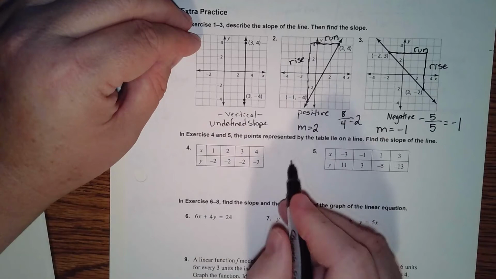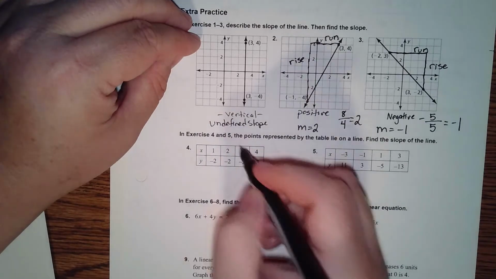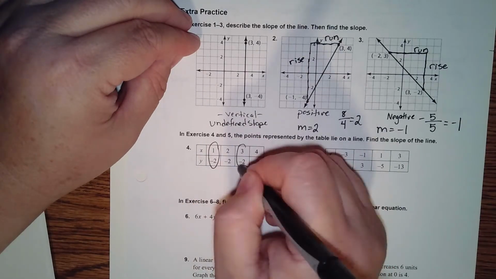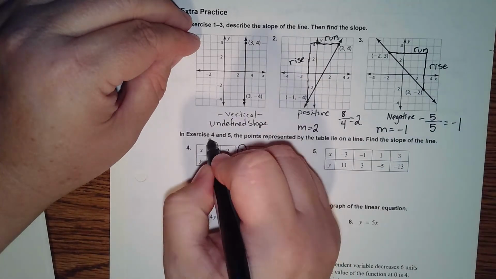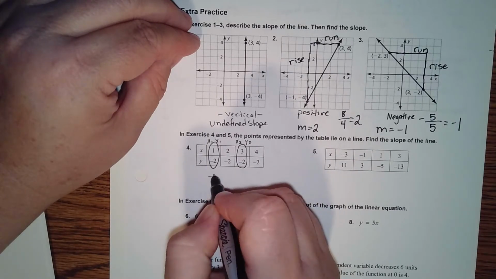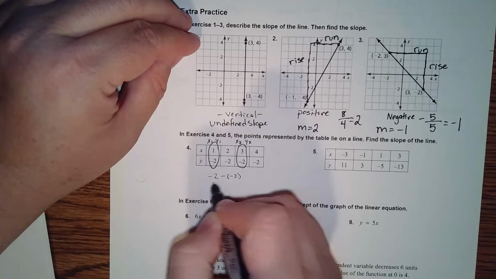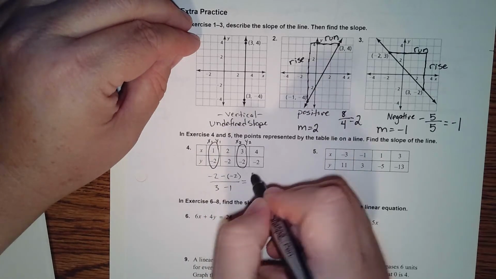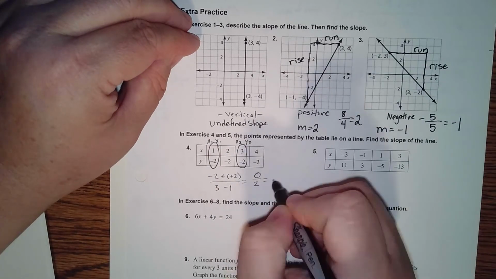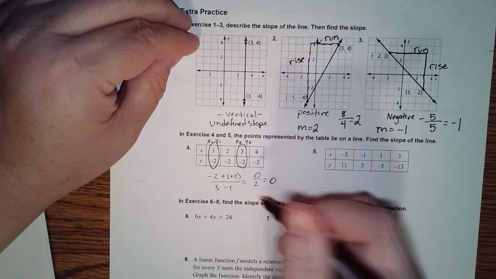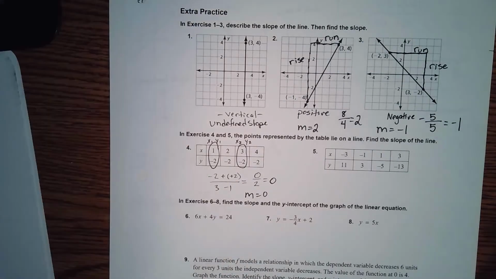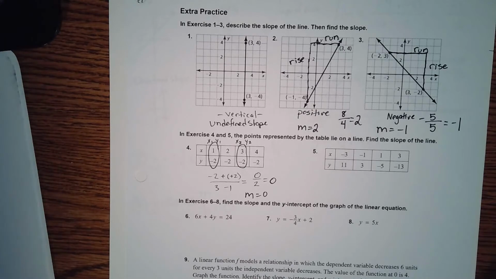We want to get what the slope of this line is. You select an ordered pair. Let's just select these 2 here. Okay, I'm just going to pick 2. So this is going to be my x1, y1, and this is going to be my x2, y2. So I'm going to have negative 2 minus a negative 2 over 3 minus 1. So two negatives make a positive, so I'm looking at 0 over 2. 0 over 2 is 0 slope. So that is your answer, M equals 0, which makes a horizontal line.